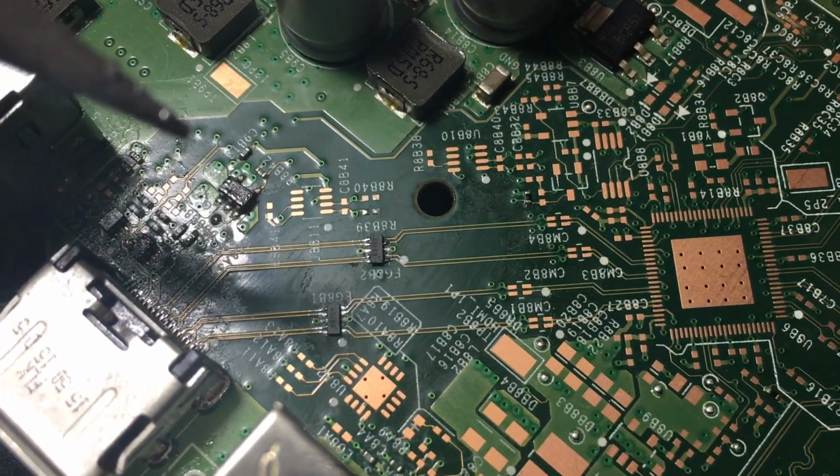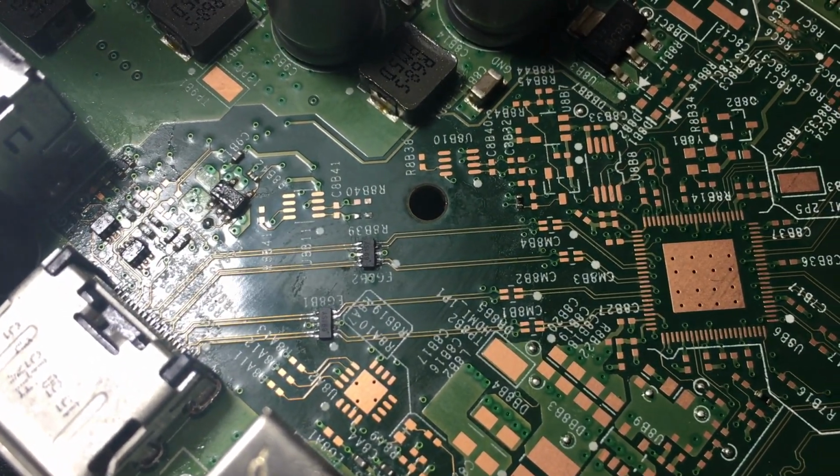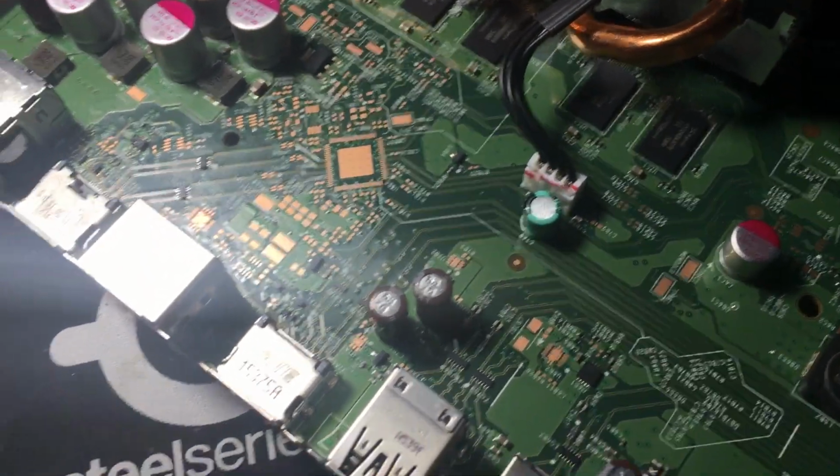Anyways, it's quite a bit of work, but as you can see, it's all set here, so we're going to get the system all back together and keep our fingers crossed that everything works okay.